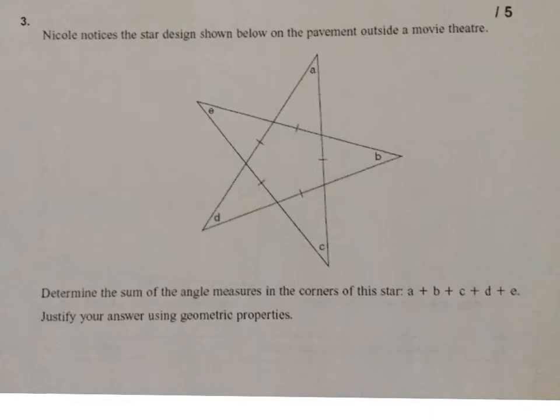Okay, so we have a picture of a star, and we want to know the sum of the angle measures in the corners of the star. So we want to know what A, B, C, D, and E add up to. Okay, good. Let's see why.